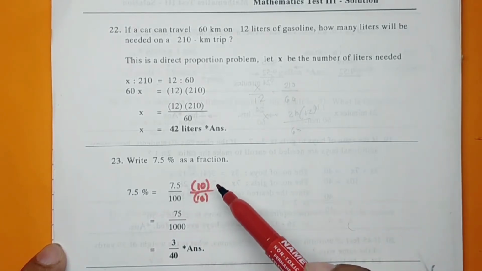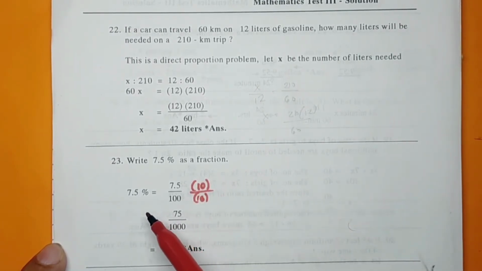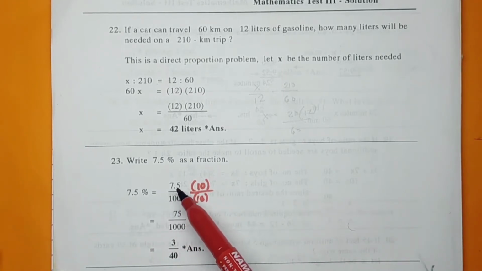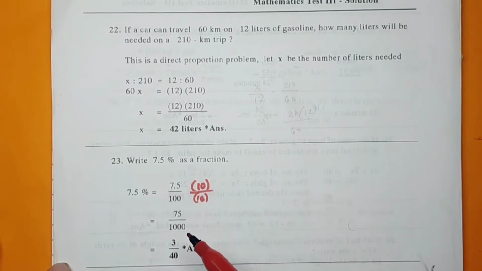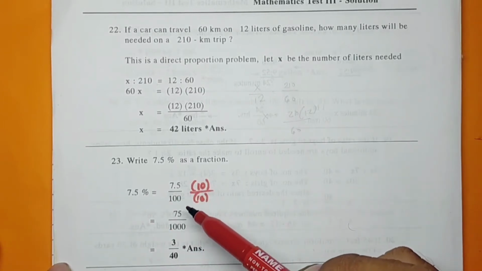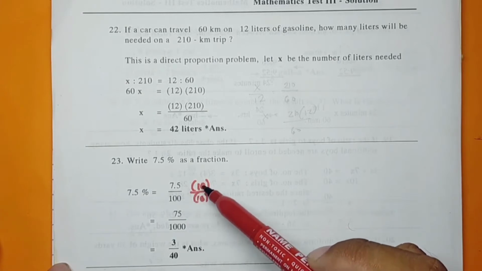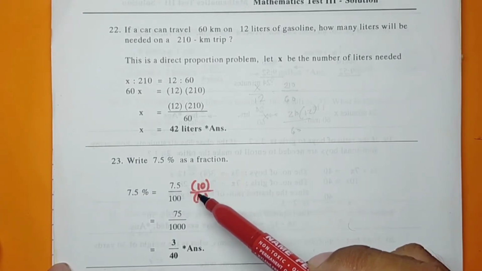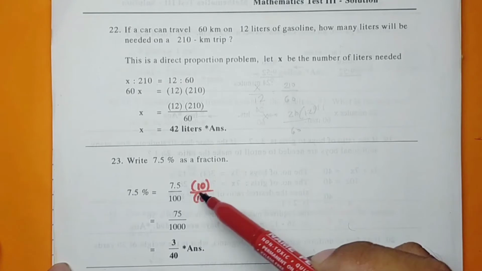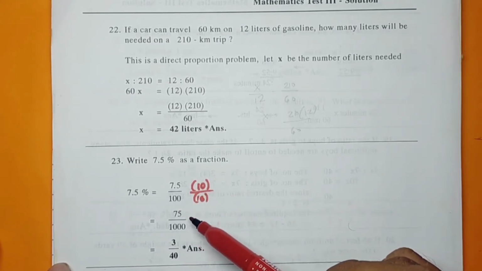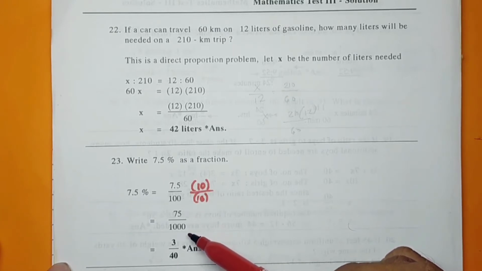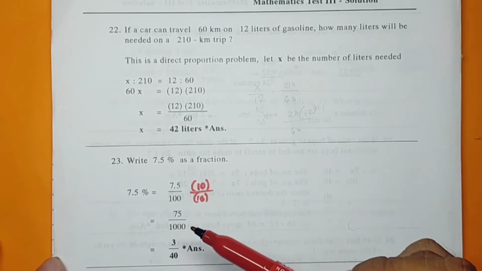Write 7.5% as a fraction. So to simplify this, you divide this by 100. So 7.5 divided by 100, because percent is equivalent to 100. Okay, so to remove the decimal, you just multiply it by 10 in the numerator, and if you multiply 10 in the numerator, definitely you'll multiply also in the denominator. So the result will be 75 over 1000. So to simplify this, the result will be 3 over 40.